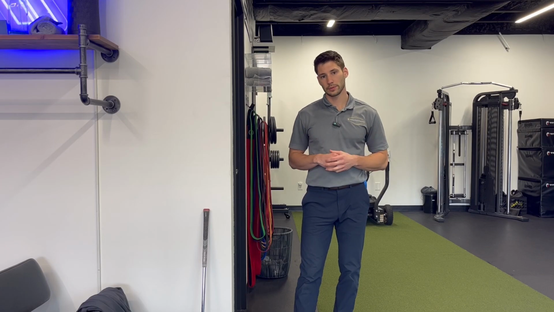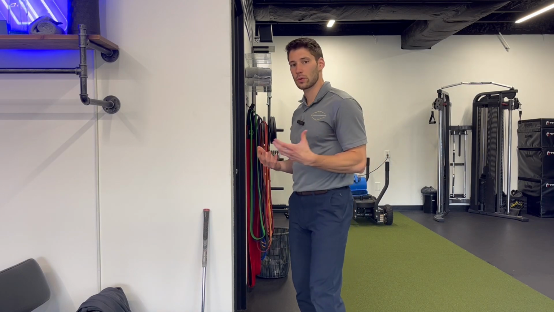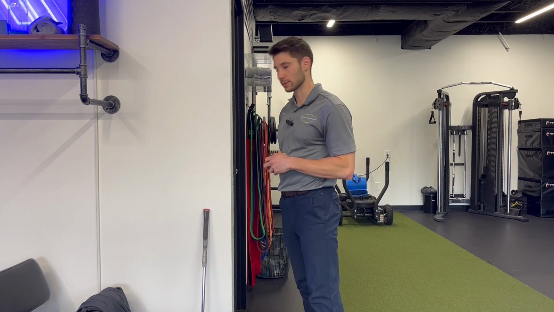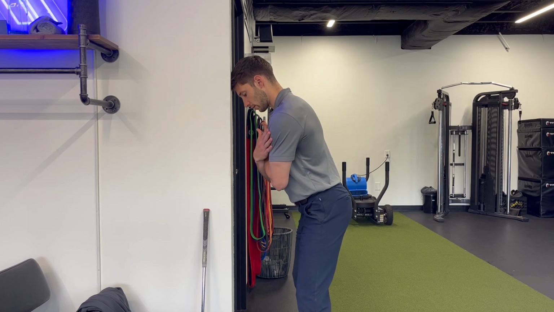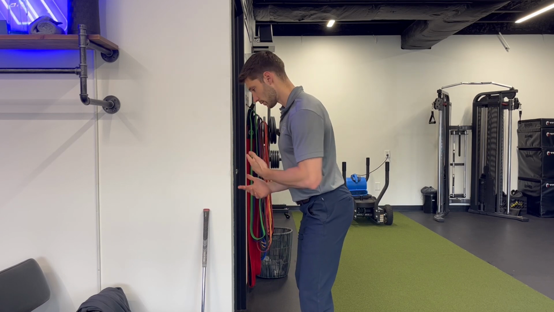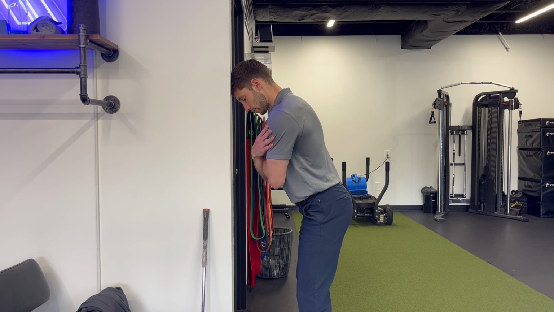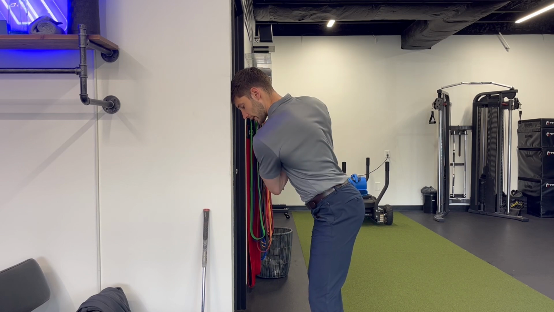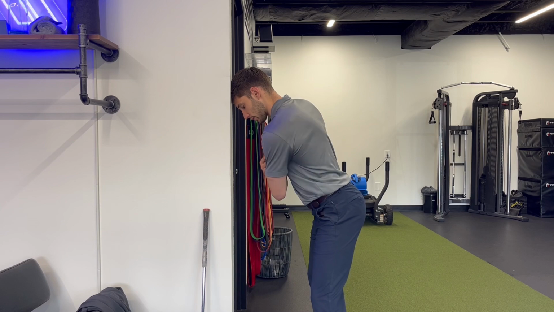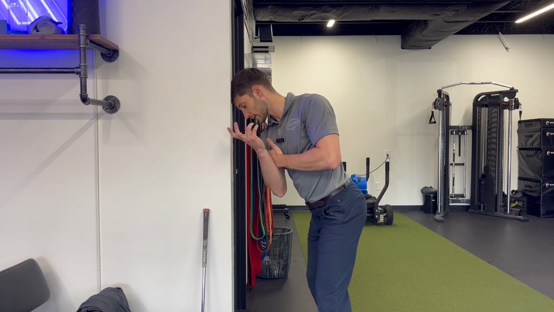So a simple drill we can do here is this kind of head on wall backswing and downswing. All we're doing here is creating some stability at the head, trying to find our golf posture, standing far enough away that we can do that. Hands go on your shoulders, and we just want you to rotate without changing the angle of the neck, or sorry, the rotation or twist of the head.